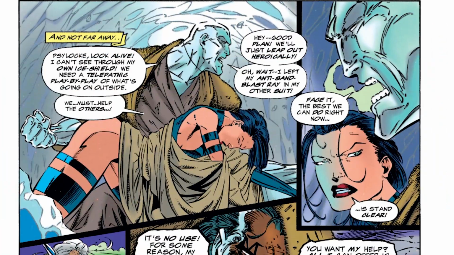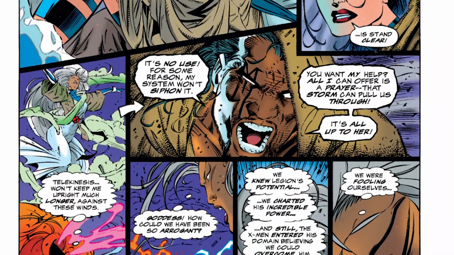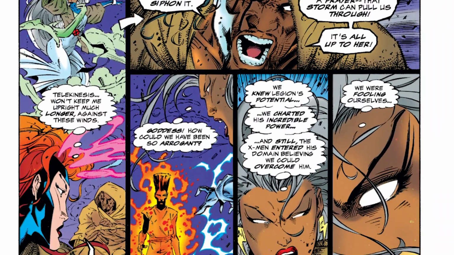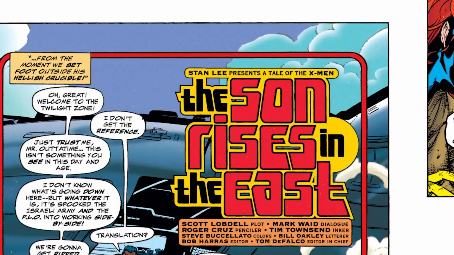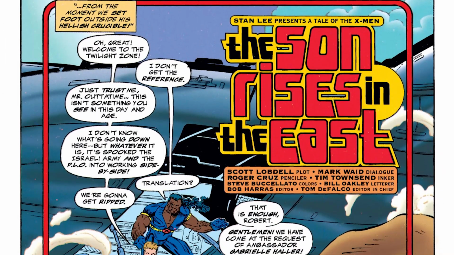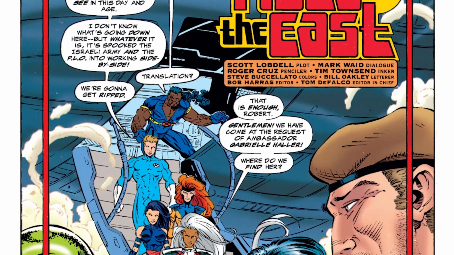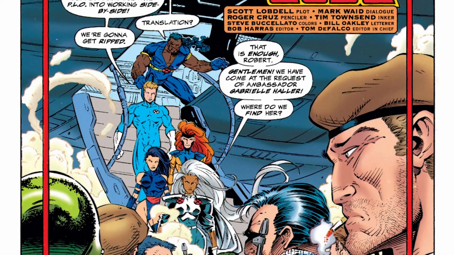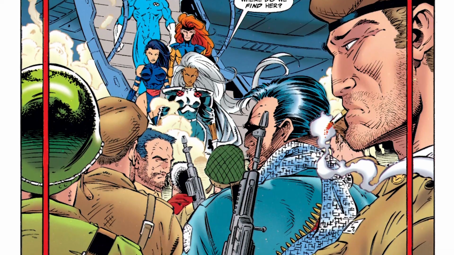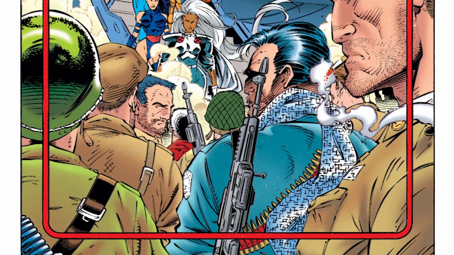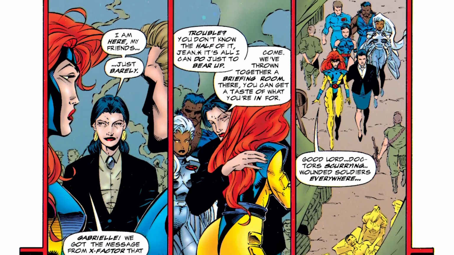Now, we're left to wonder, how in the world did we get to this exact moment? What led to the X-Men having no choice but to fight against Legion just to get his attention? So now we have to jump back a few hours. When we do, we pick up with the X-Men arriving in Israel. When they arrive, they are confronted by Gabrielle Haller. Gabrielle is the ex-lover of Charles Xavier, but also the mother of Legion. And of course, as we all know, Legion is Charles Xavier's son as well.